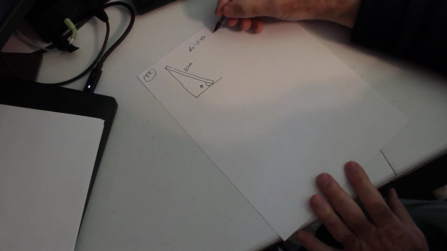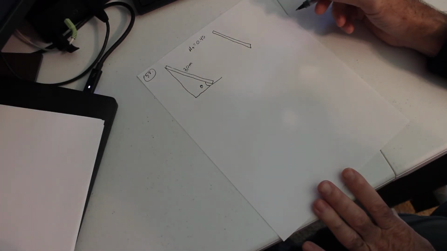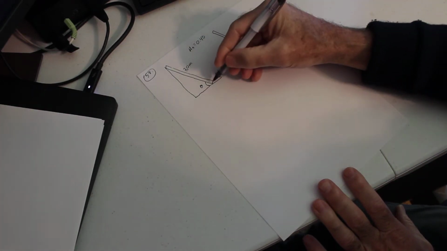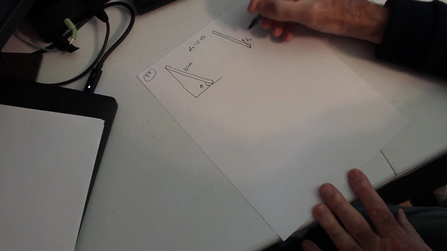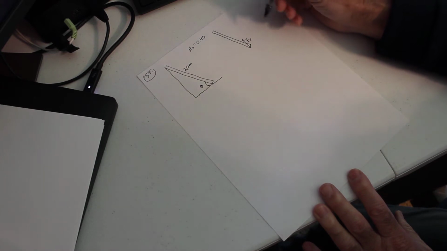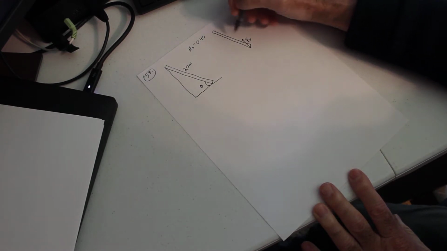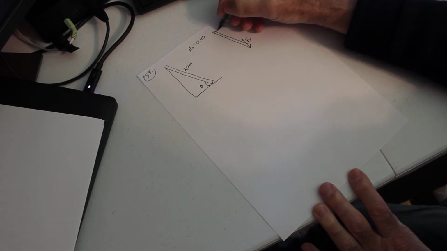So what we have to do is draw our ladder and put all the forces acting on it. From the ground, where it touches here, we're going to have a force coming up. We're going to call this a vertical force, or you could call it a normal force. I call it a vertical force because we're also going to have a force from the wall, which I'm going to call the horizontal force.